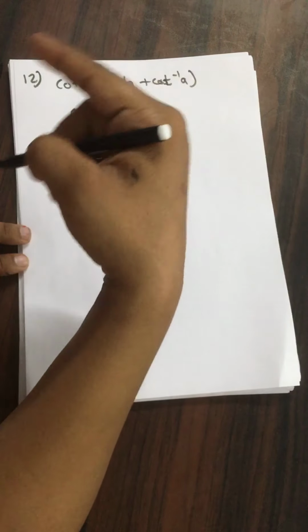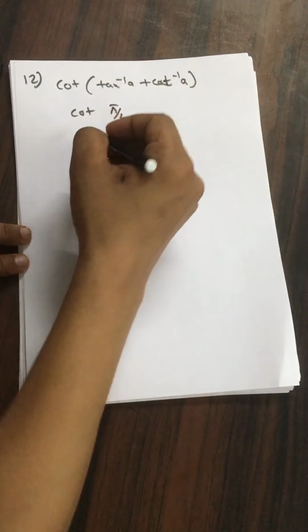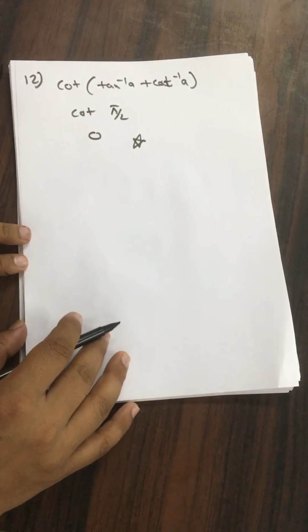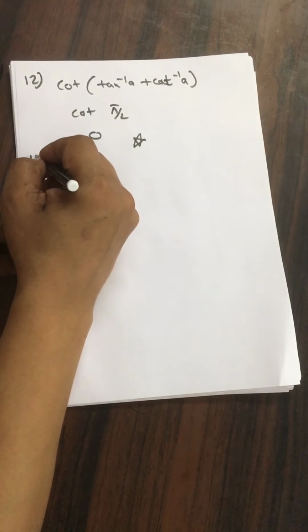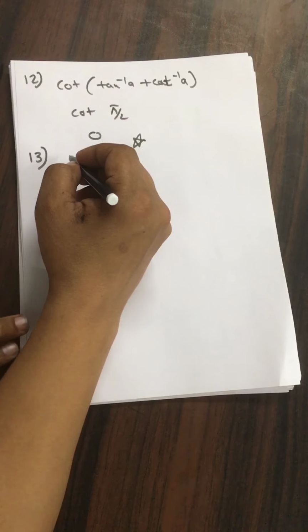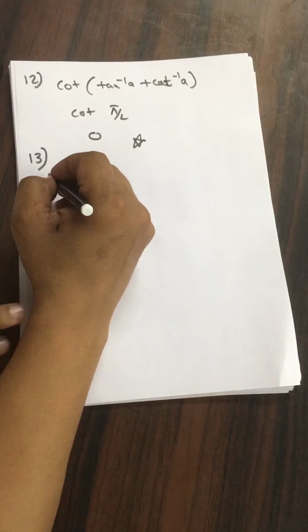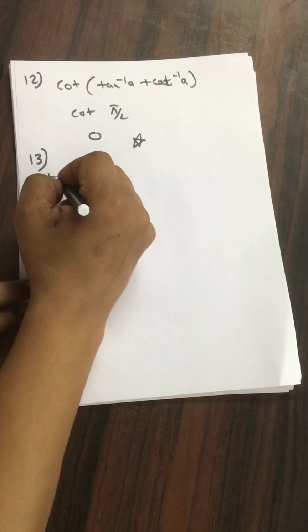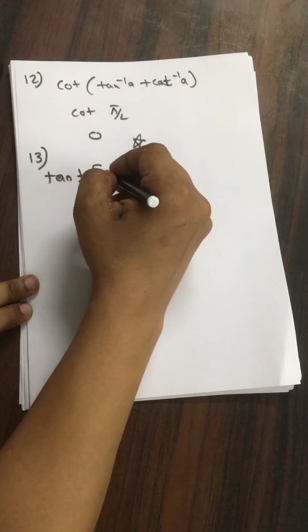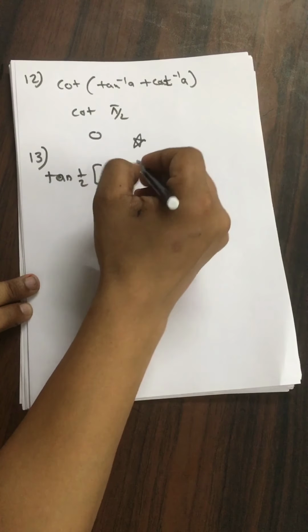Cos pi by 2 upon sin pi by 2, that is 0. That's it. Got it? So just an application of formula. Let's move on to next question. Next is, all are simple. Remember, you'll practice 2-3 times, you'll be very fluent.